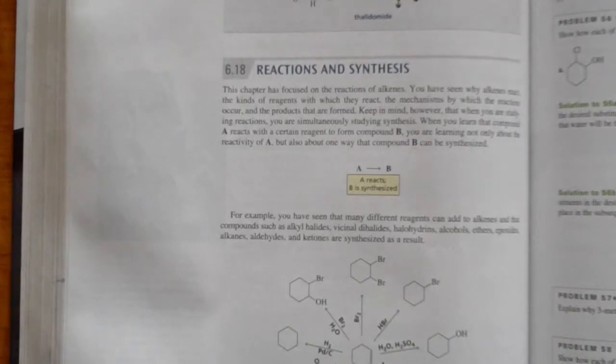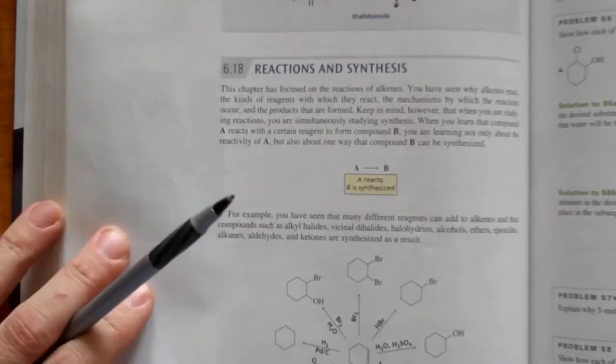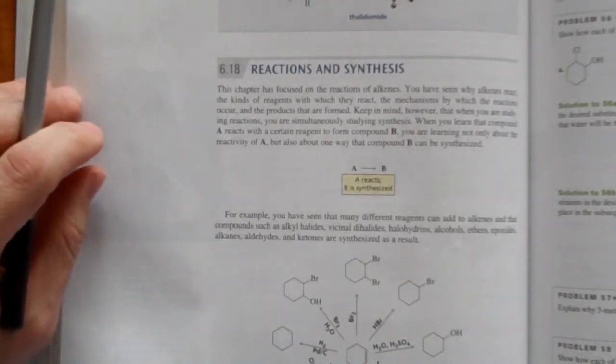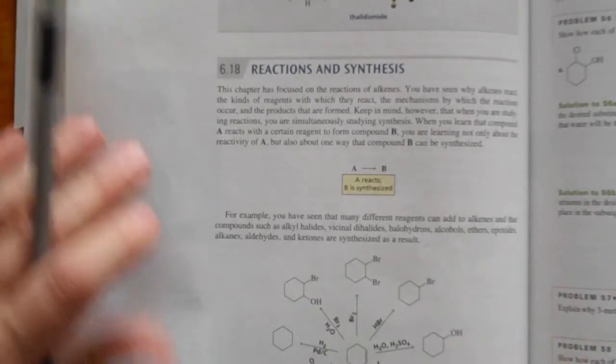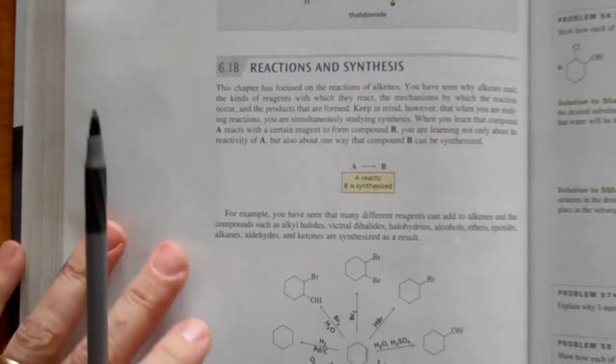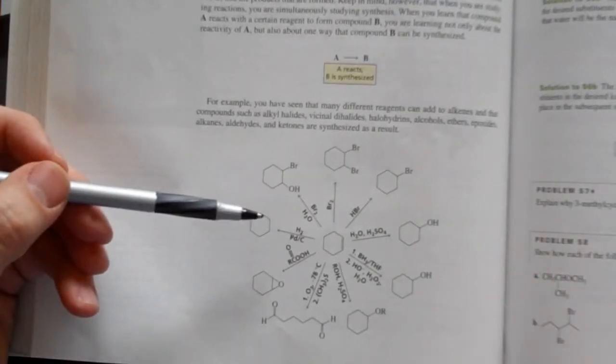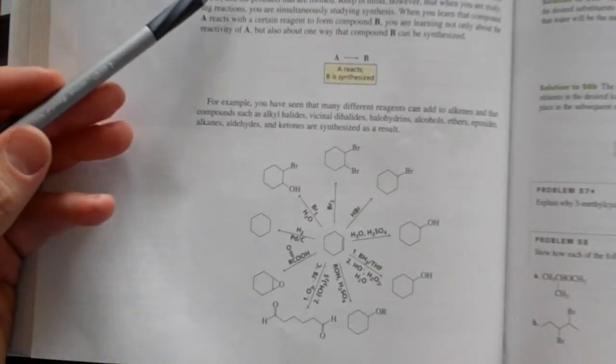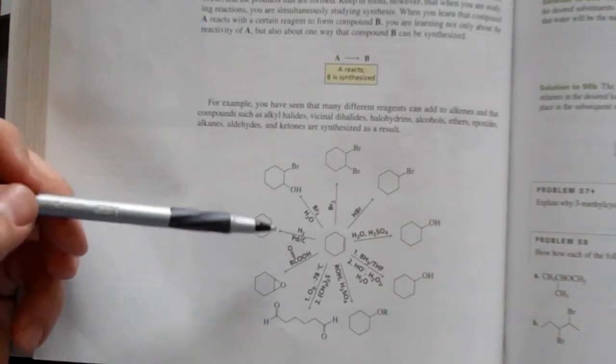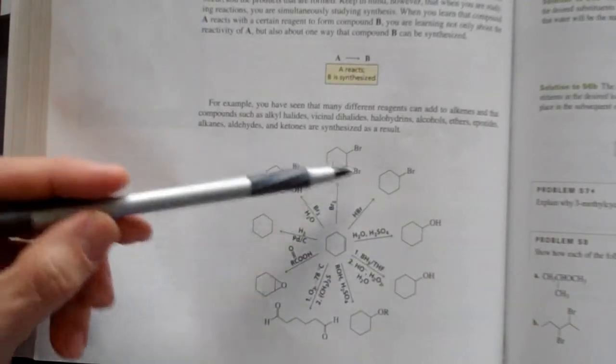All right? So in the past video, I just made up a synthesis problem sort of on the spot. But let's go here and show from Bruice's standpoint what she means by reactions and synthesis. So it's, I think, good. This is really a summary of the entire chapter.